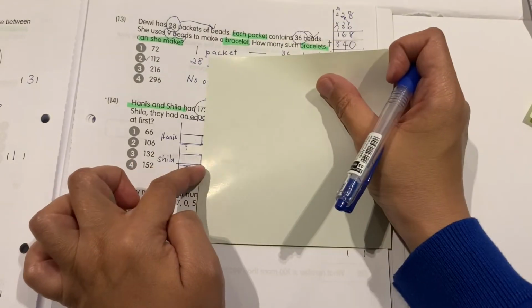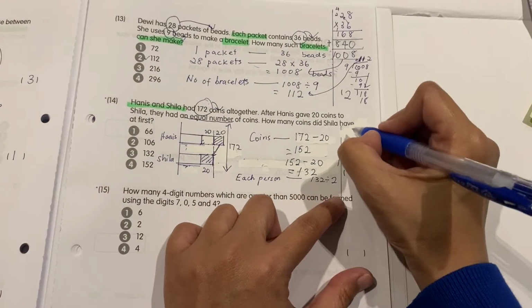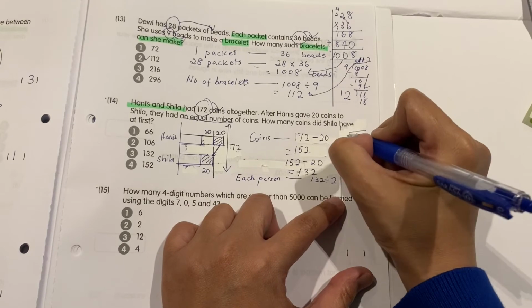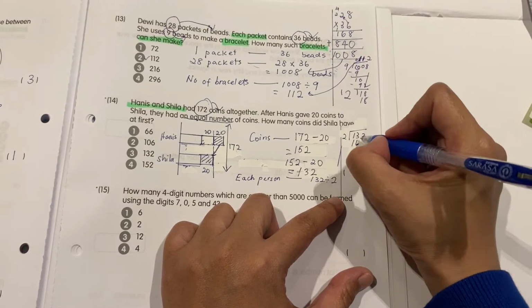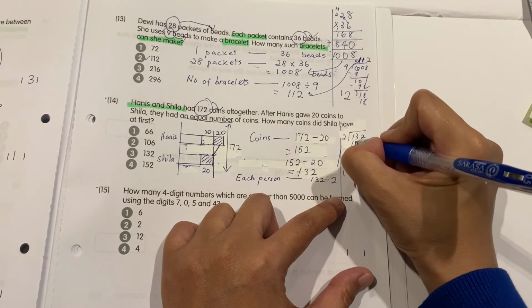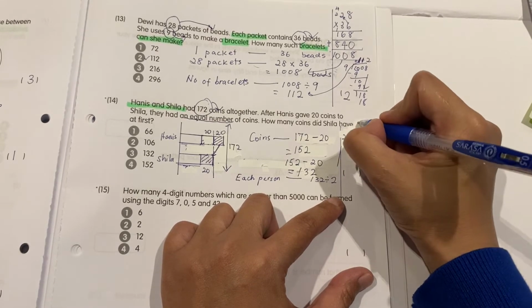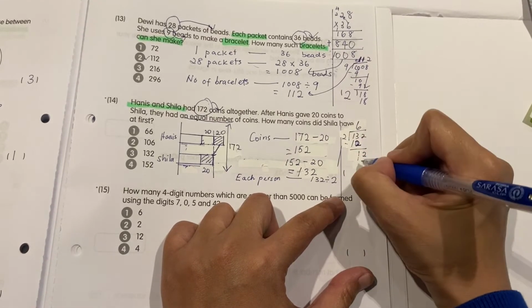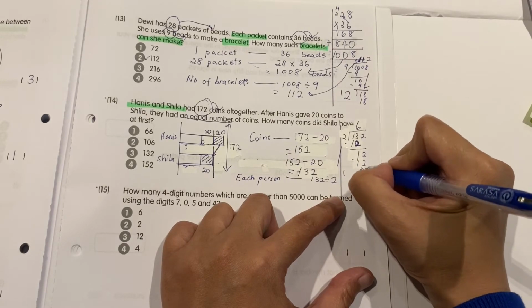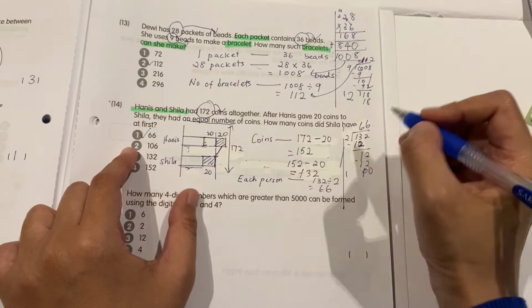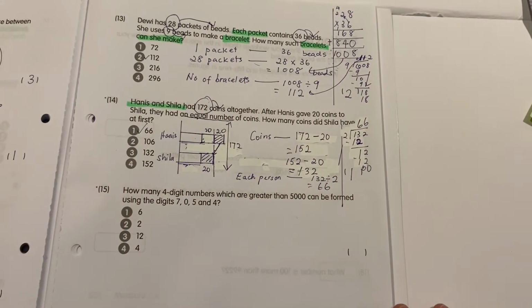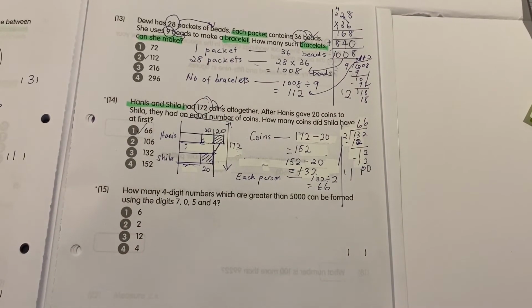So now each person, 132 divided by 2, so your answer will be, here will be 12. So that's 6. So your answer is 66. So 66 is number 1. Okay. Question 15.